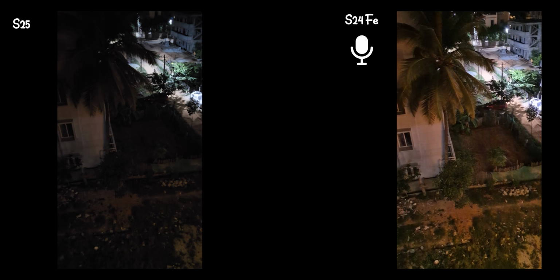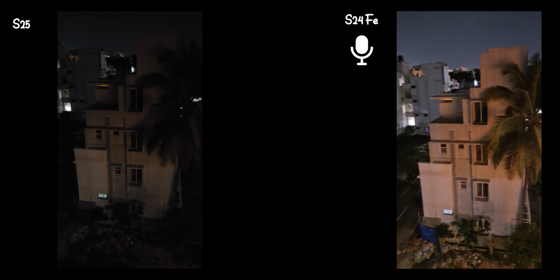If you observe here clearly, see that area, it's not at all visible in the S25. Very strange.